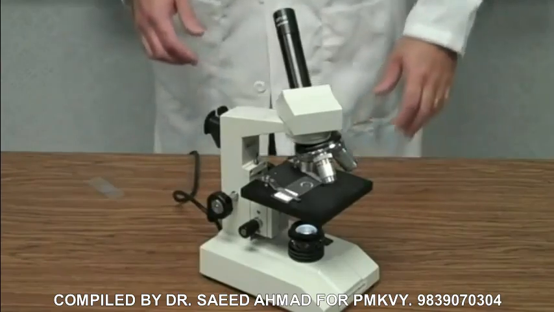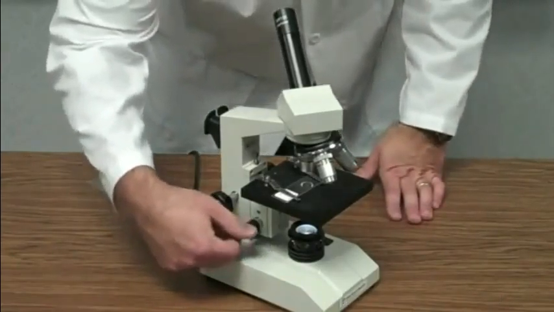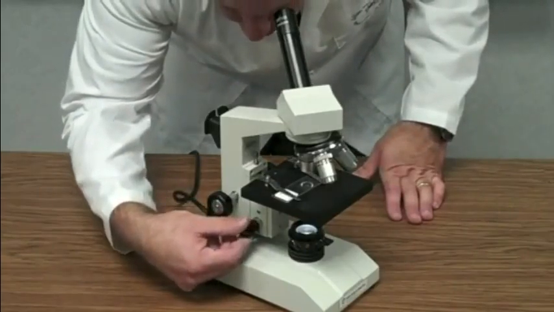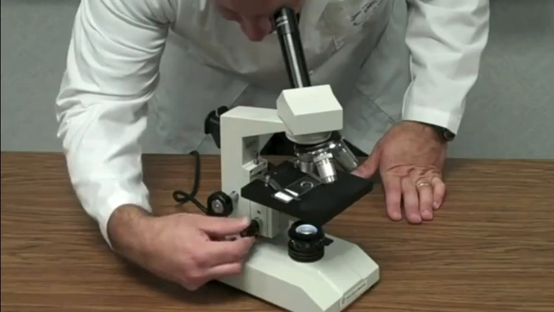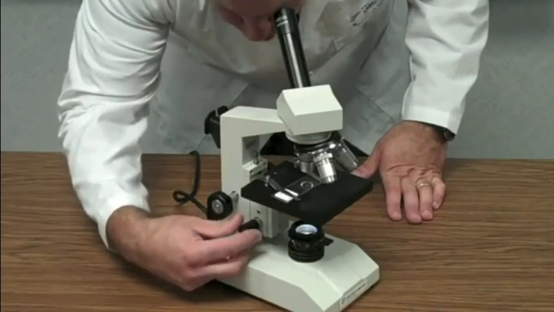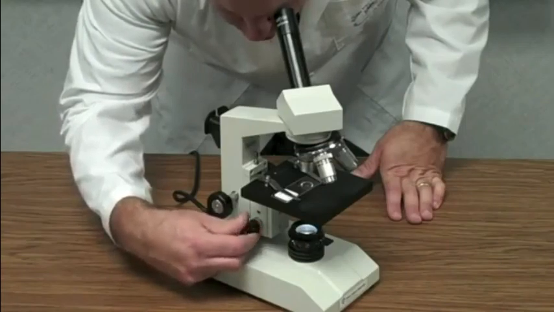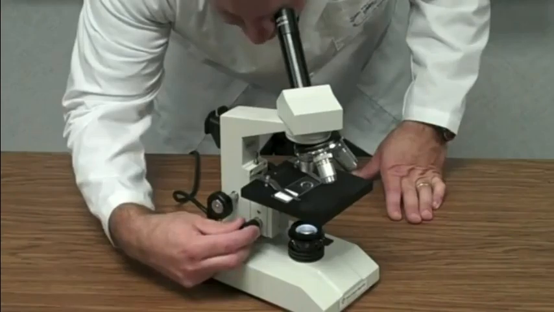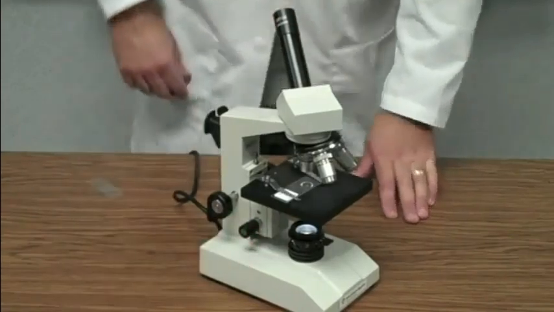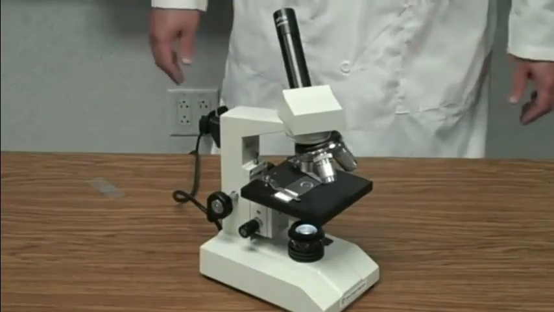Once you get it into a rough focus, then you go on to the fine adjustment knob, the little knob, and you're going to continue to move the fine adjustment knob back and forth until you can find a sharp image. And sometimes you have to experiment with this. Sometimes you have to go too far one way and then too far the other way to really figure out what is focused. Okay? So now I'm focused on low power, but I want to look at it closer.